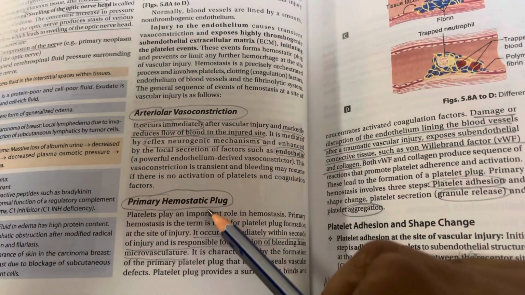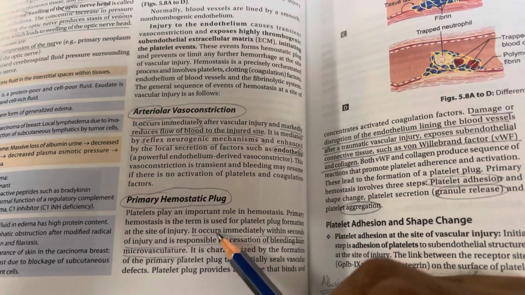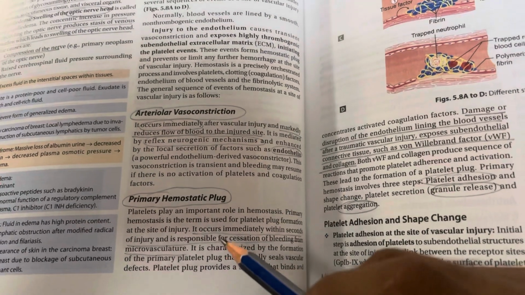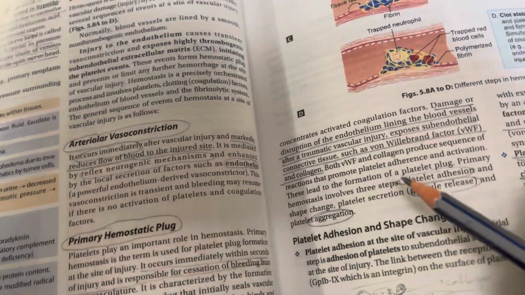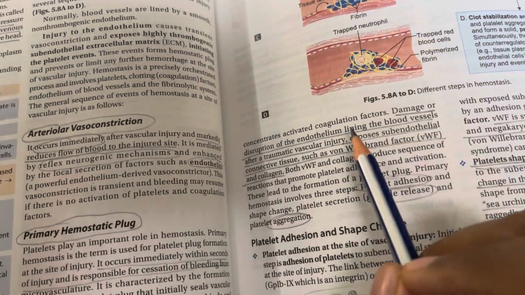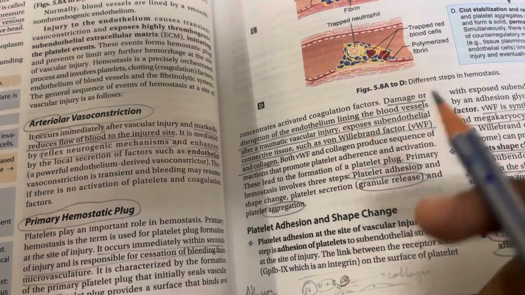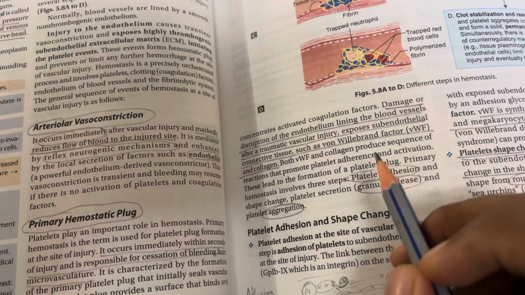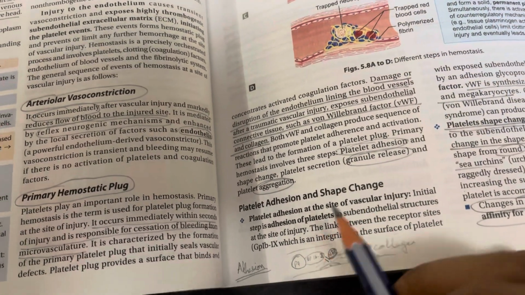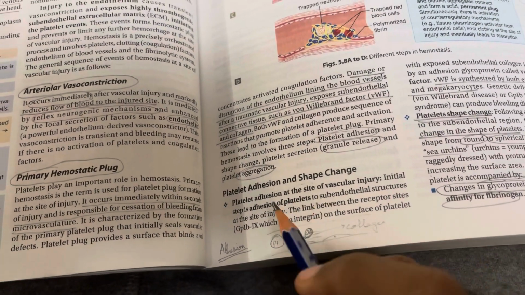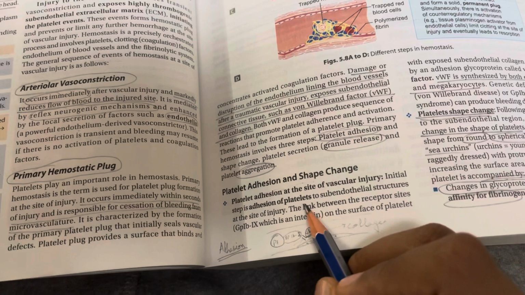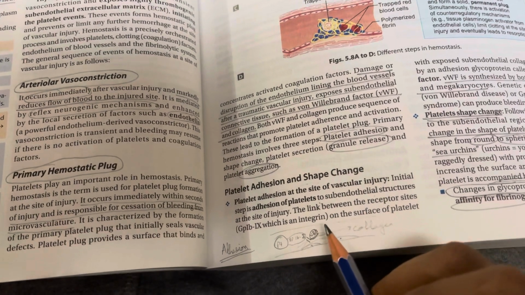Next, there is primary hemostatic plug formation, due to which whenever there is injury, the subendothelial collagen and von Willebrand factor is exposed, and platelets are attracted to that site. So damage exposes the von Willebrand factor, and that causes the initiation of formation of the primary platelet plug. So first there is platelet adhesion and shape change. The initial step is adhesion of platelets to the subendothelial matrix.